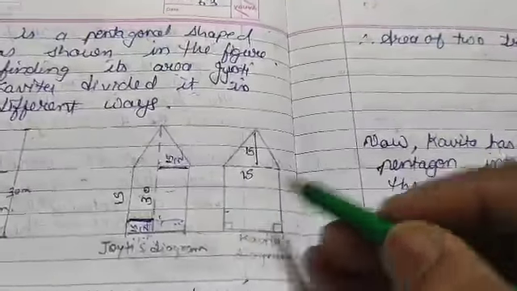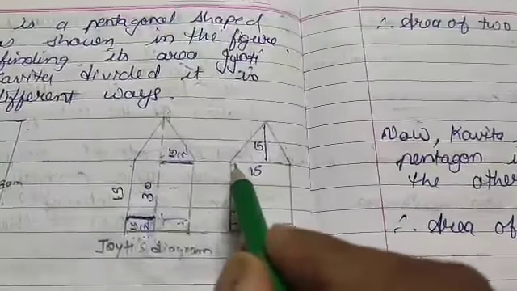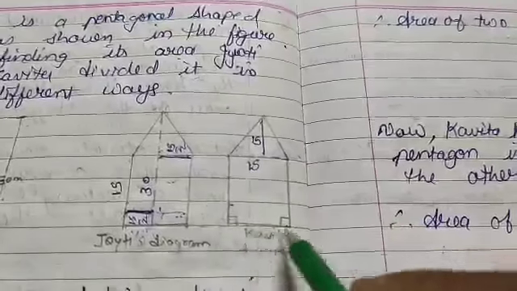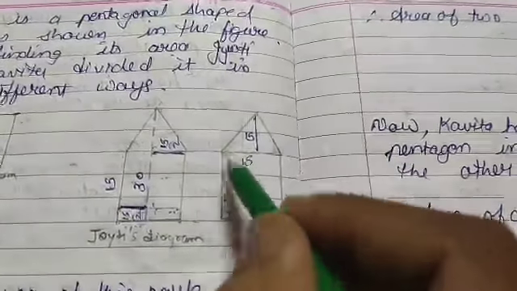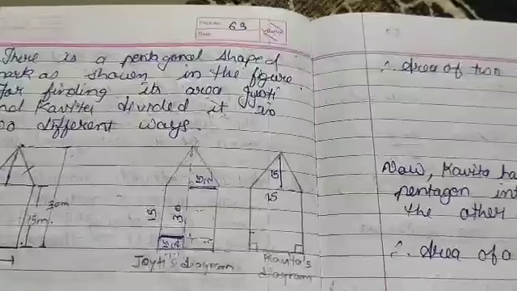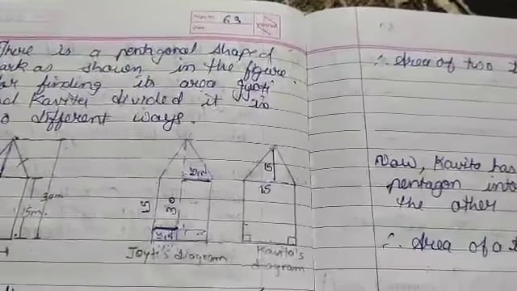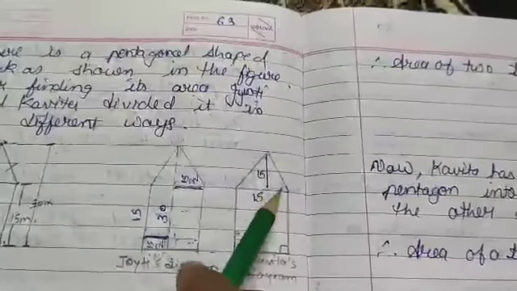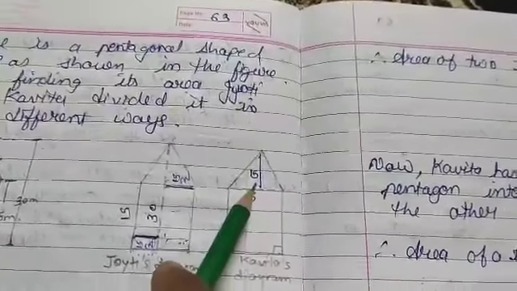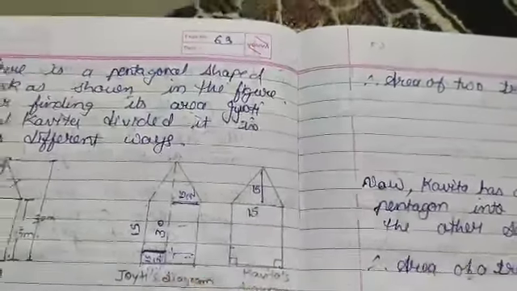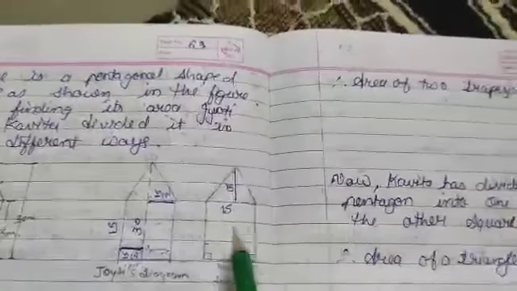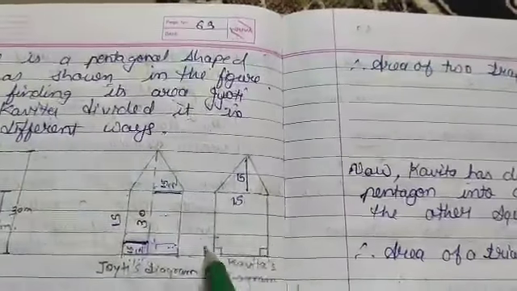Now as per Kavita, we will try. She has divided the figure from here. So one kind of, what is observed here, one kind of triangle. Okay, now let us start, and from here it is one kind of square.